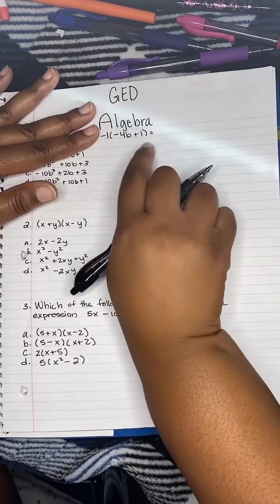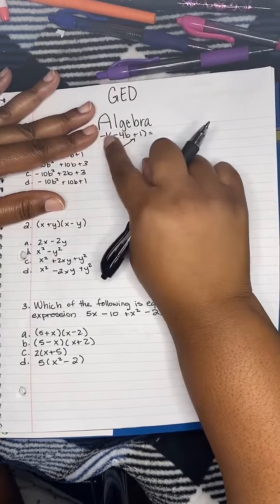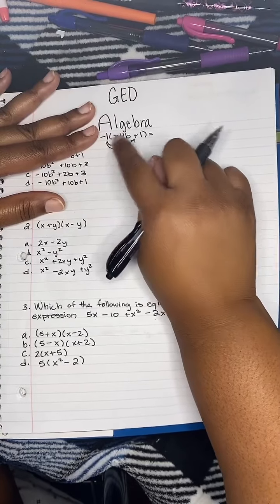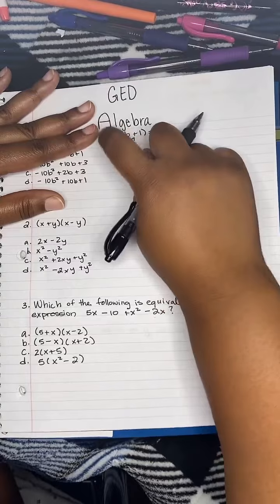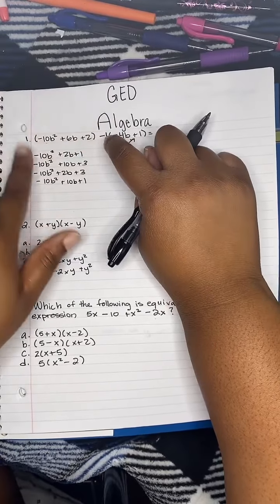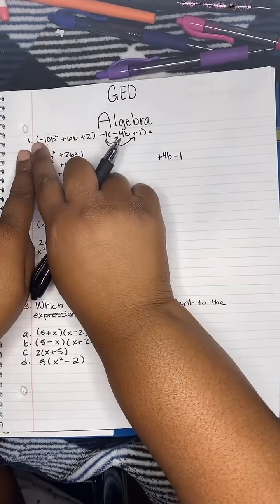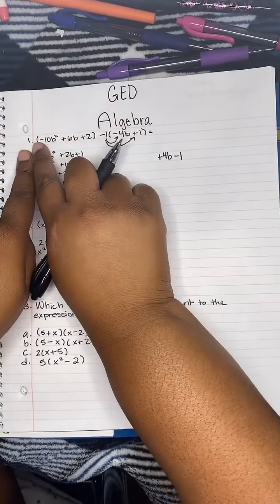So a negative times a negative gets us a positive 4b. And then a -1 times a +1 gets us a -1. That's the very first step. When you're subtracting polynomials, you have to change the signs of the parentheses that follow the negative. Now we check here. This has no negative in front of it, so we just drop everything down. So I'm going to drop down this -10b squared plus 6b plus 2. And now I have a plus 4b.